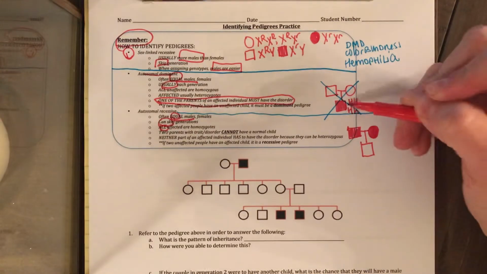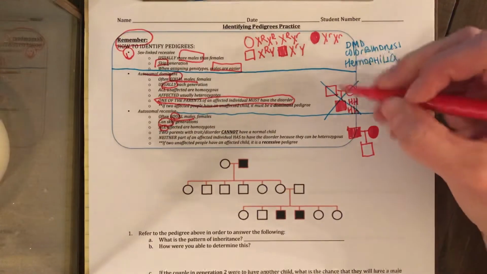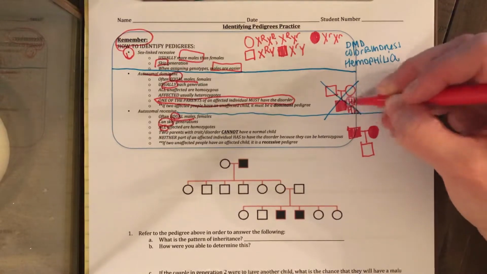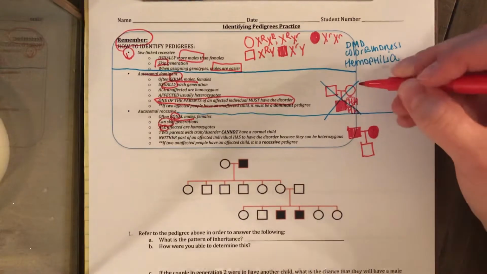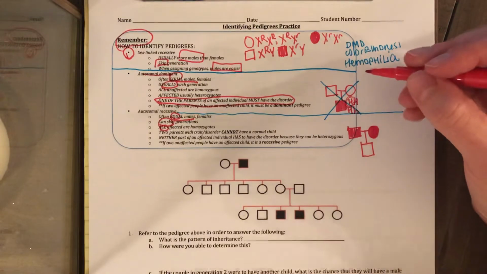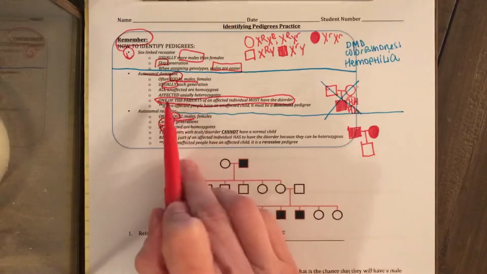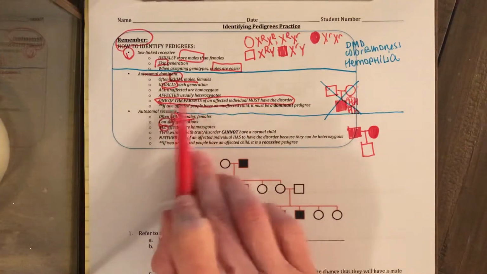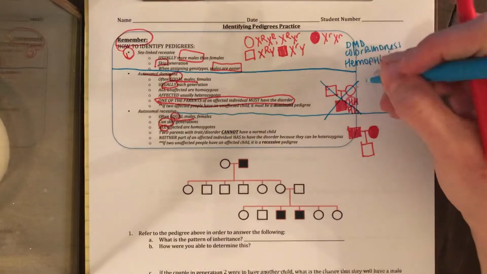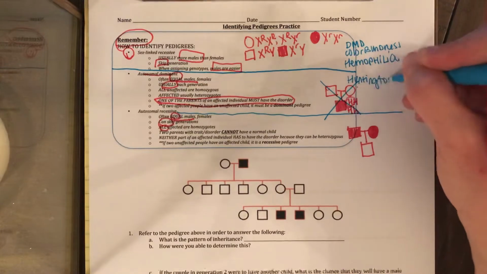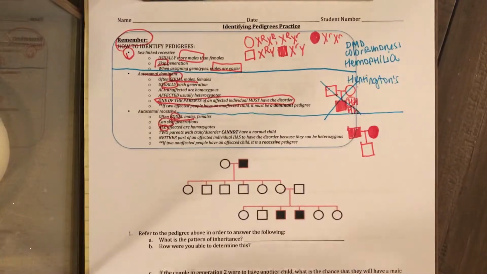But in order for that person to have the condition, they would have to inherit this dominant allele from one of the parents, in which case that would mean one of the parents would have to have it. But that's not the case here. So again, any affected individual would have to have a parent who also has it. The genetic disorder that we discussed here was Huntington's. We didn't really get into any other autosomal dominant disorders.